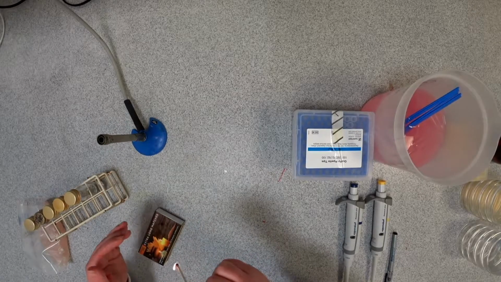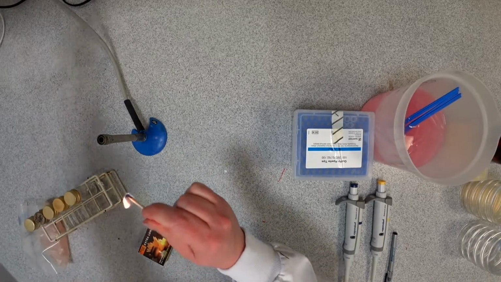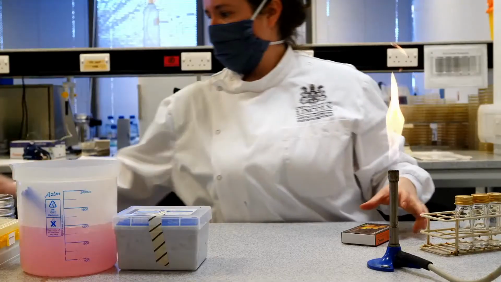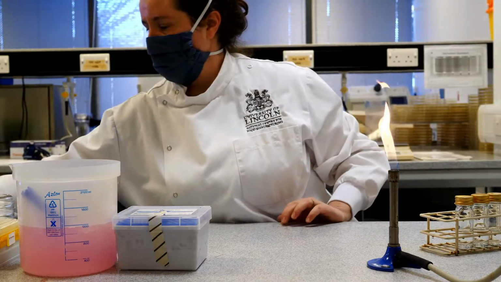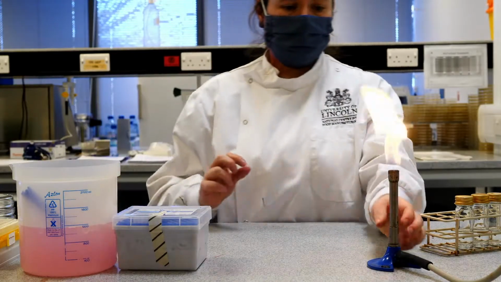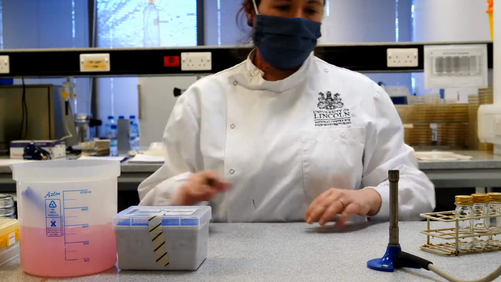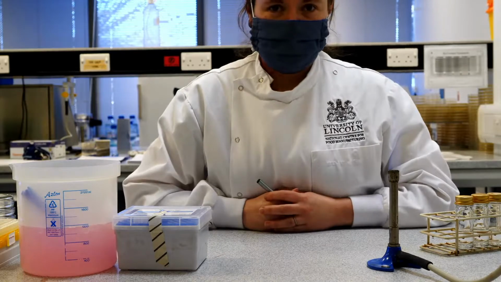So let's get my Bunsen burner on first. We're going to turn it up just a little so that it's on a blue flame but not too noisy.